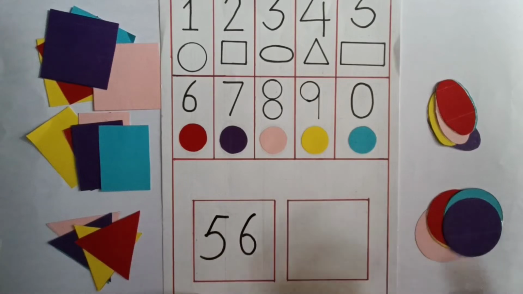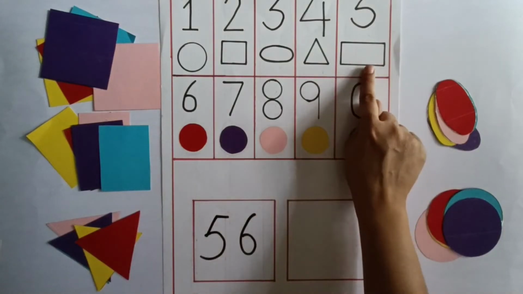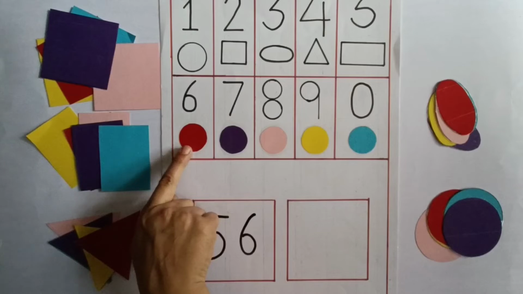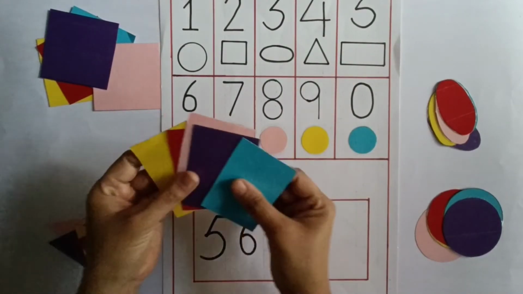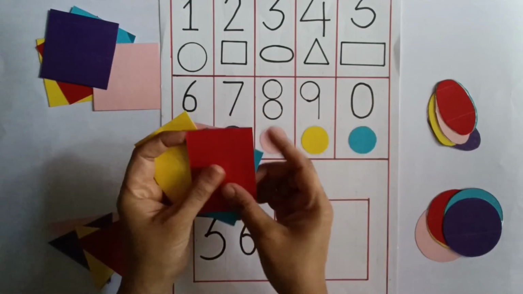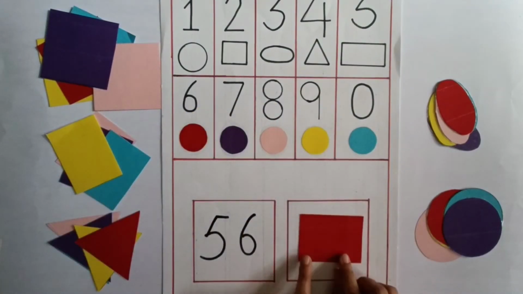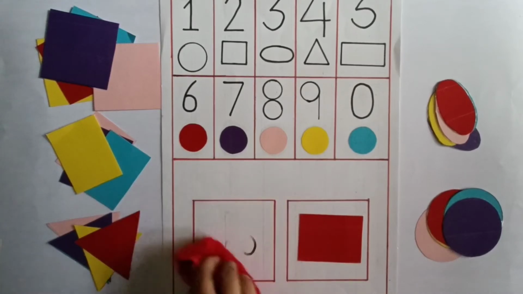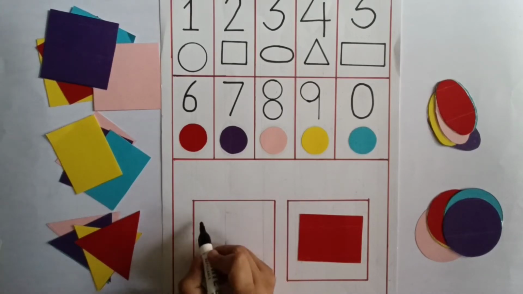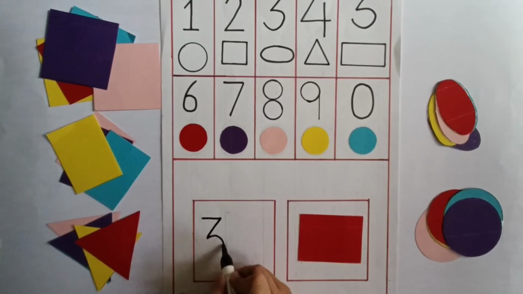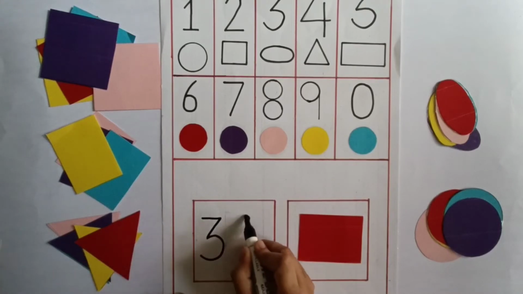So I took 56. So first the child would see 5 represents a rectangle and 6 represents red color, right? So a rectangle but of red color. So out of so many rectangles, the child would find one rectangle which should be of red color and would place it here. The child is supposed to complete this activity. Again, using a duster you can erase it, and again you can write another number here, right? So this is a fantastic activity for brain development, for color recognition, for number recognition, and so many uses of this activity are there.